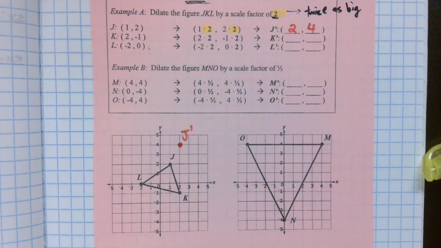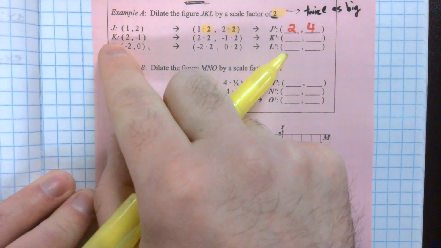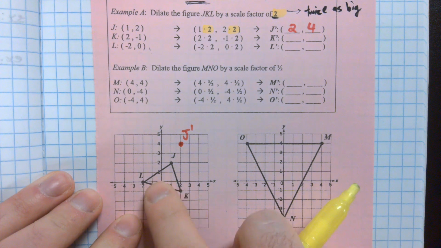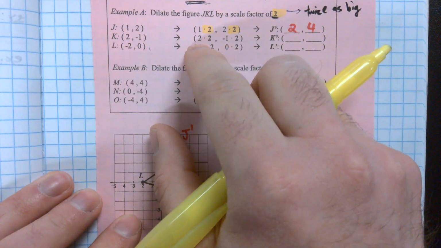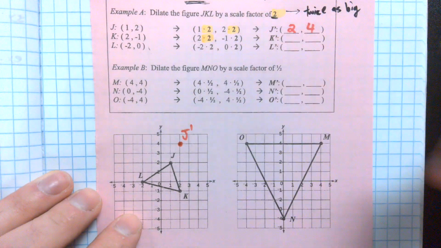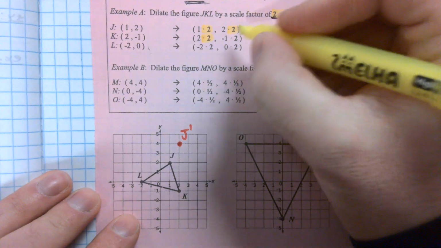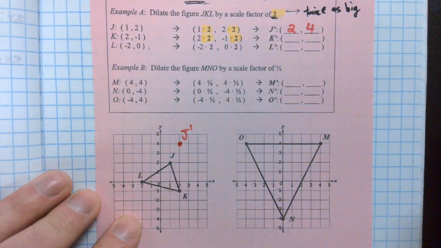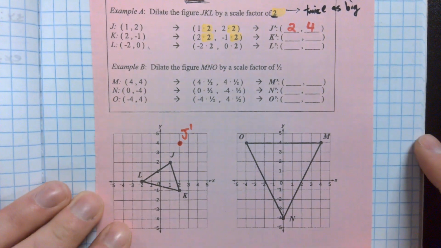Then we take a look at point K. We're going to do the same exact thing. Point K down here is at 2, negative 1. So I'm going to take my 2, multiply it by the scale factor of 2, take my negative 1 and multiply it by a scale factor of 2, and get my image coordinates.